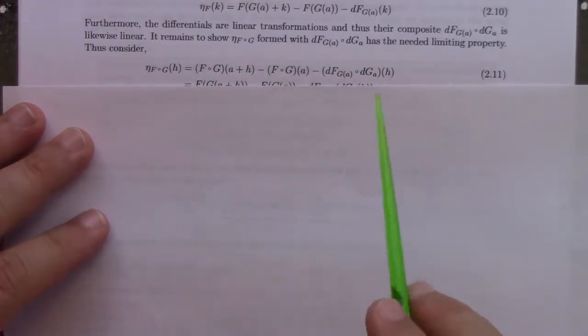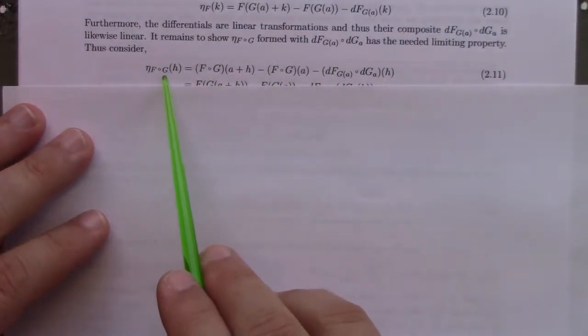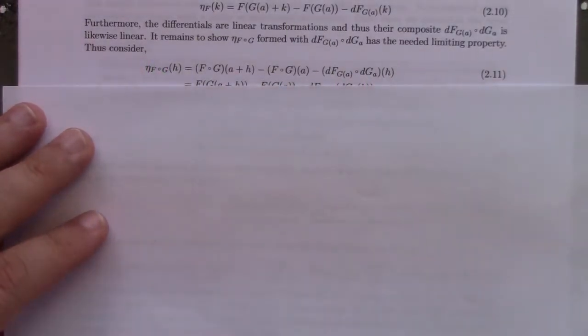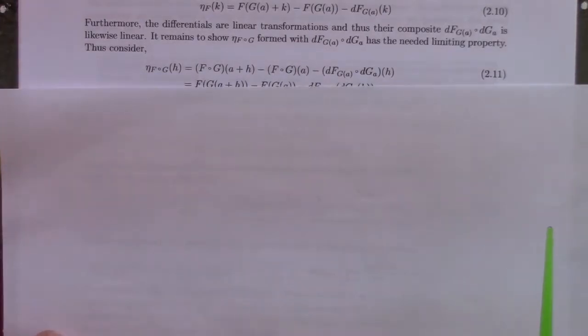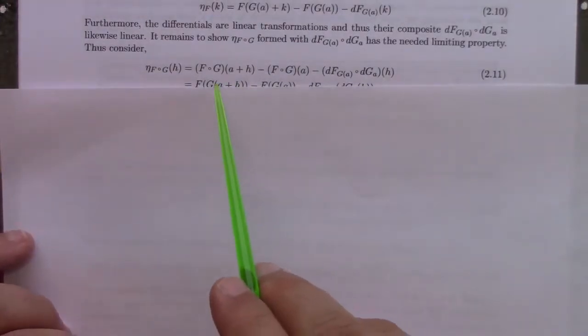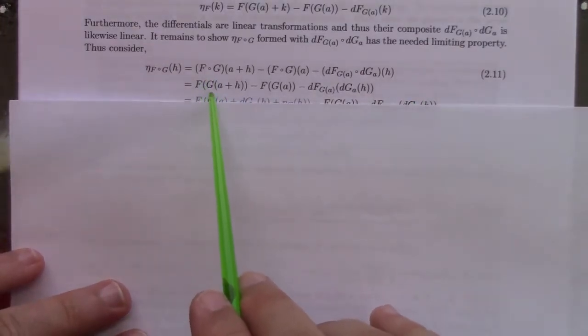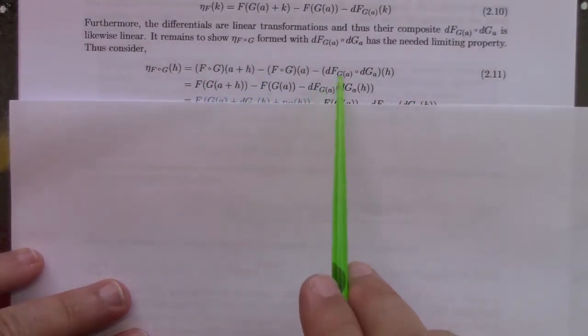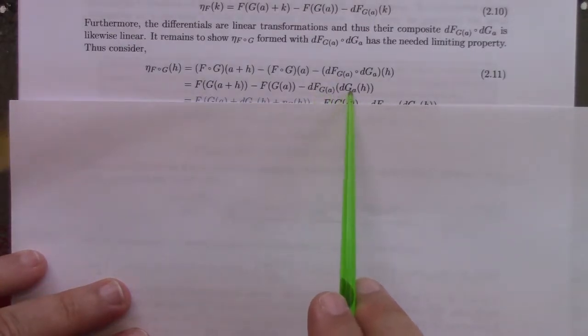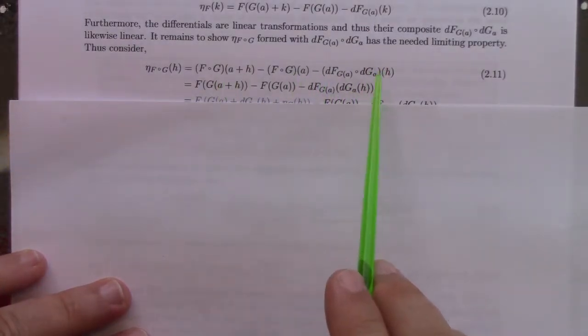If I was wrong, then the limit of this over the norm of h as h goes to 0 wouldn't be 0, but anyway, we'll see it is. Okay, so then the definition of composite. So this is f of g of a plus h minus f of g of a minus df at g of a of dg at a of h. So this is the definition of composite.